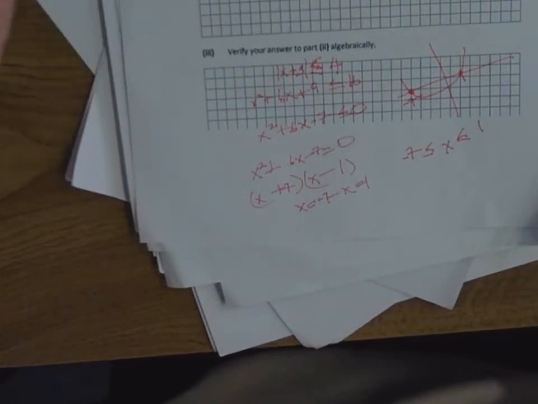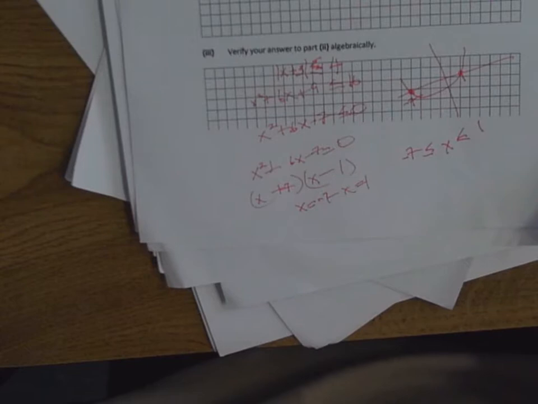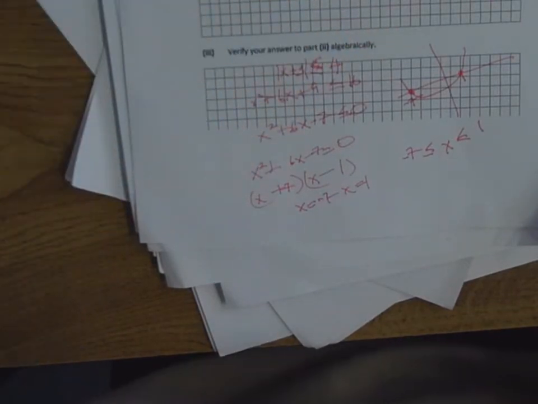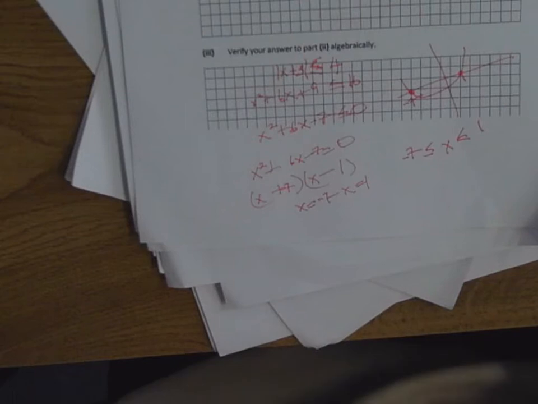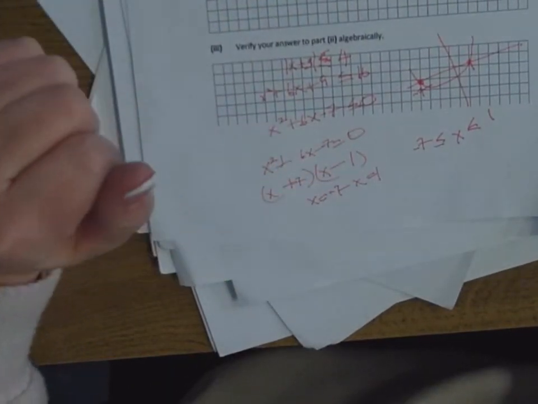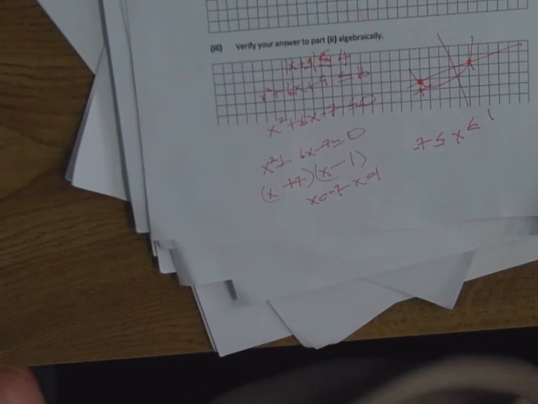For drawing the graph, 5 marks for drawing the graph, 5 marks for answering this bit, and 5 marks for doing the algebra. Okay?